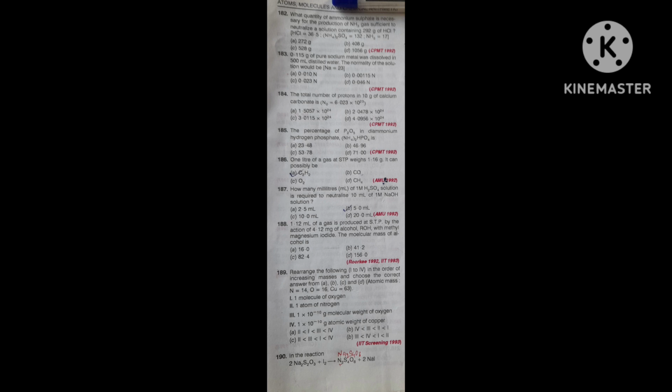Then 2(NH4)2HPO4 is equivalent to P2O5, means it will produce 1 molecule of P2O5.